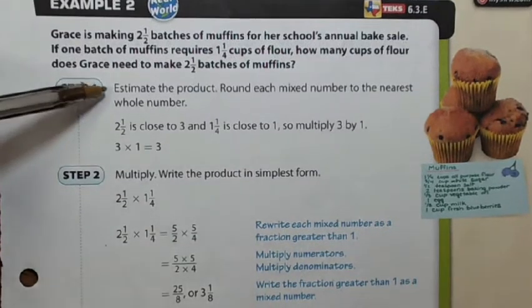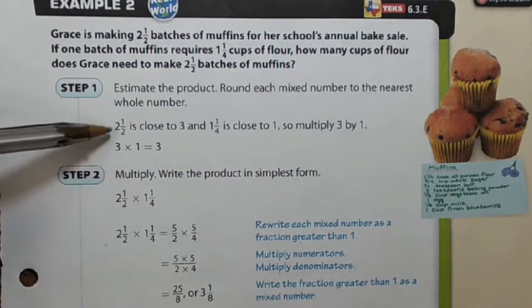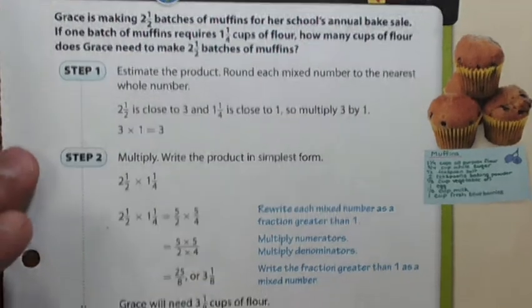Alright, so when you estimate, you just are going to take both improper fractions and you're going to change them to the nearest whole number. 2 1/2 we round up to 3. 1 1/4 we round to 1.